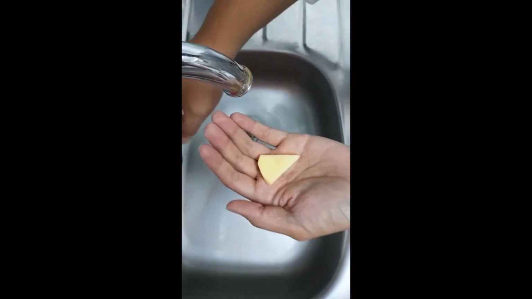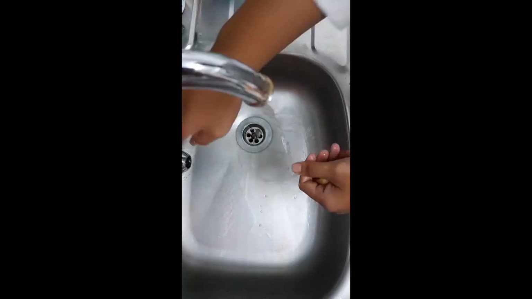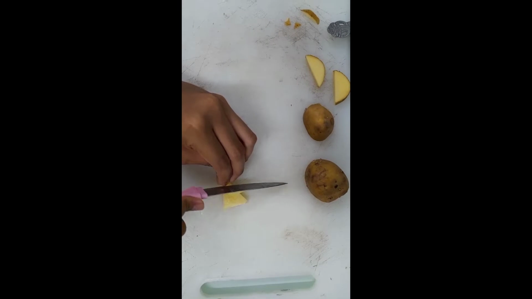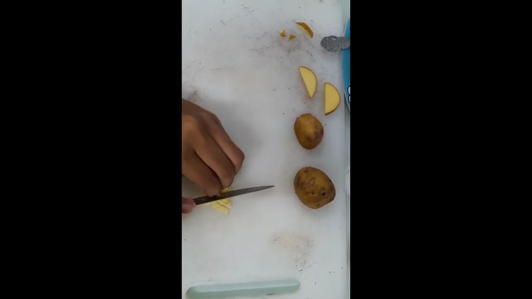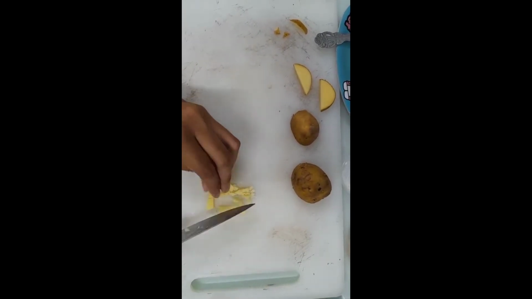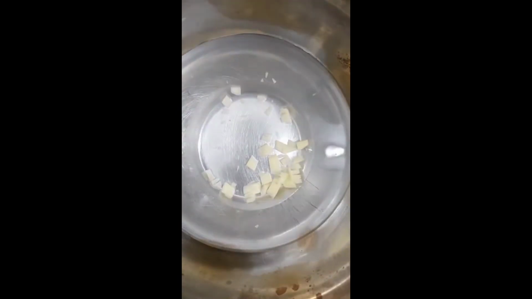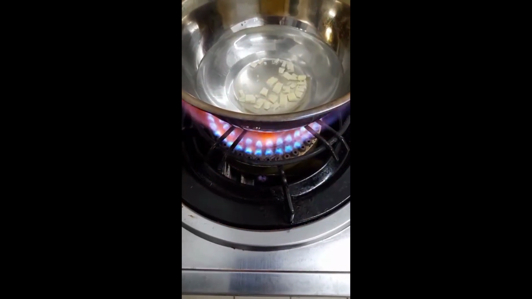Firstly, take approximately 2 grams of potato, peel off the skin, and wash it very well. Next, we dice the potato into small pieces. Next, we add 250 ml of water into a bowl filled with the potato that we have chopped earlier into small pieces in the previous step. Now, we let it boil until the potato is soft.